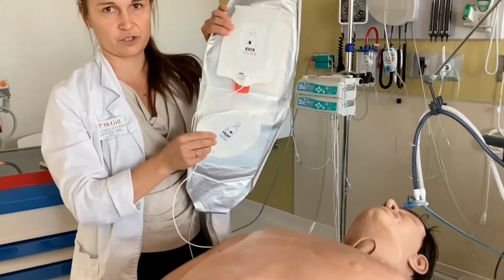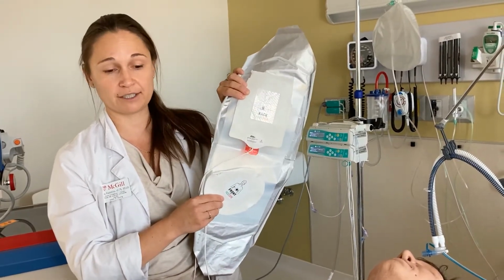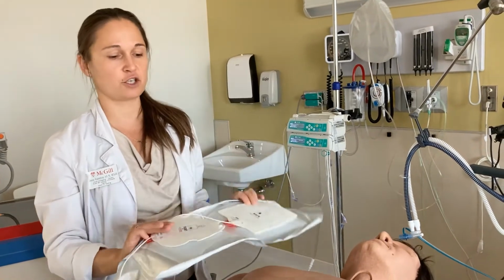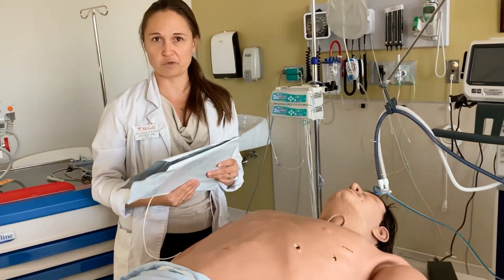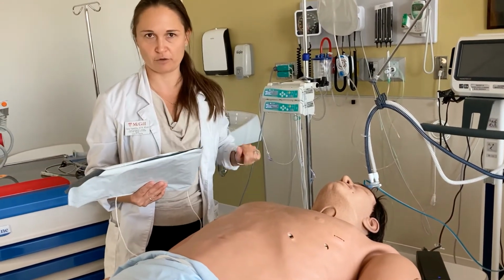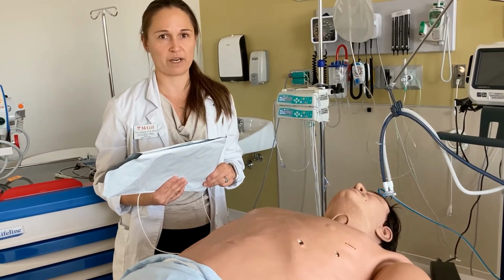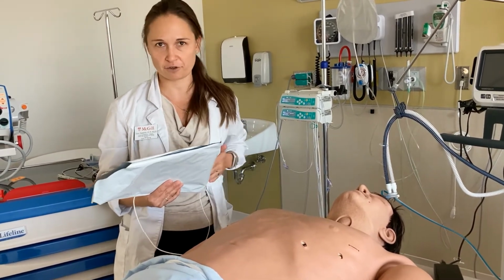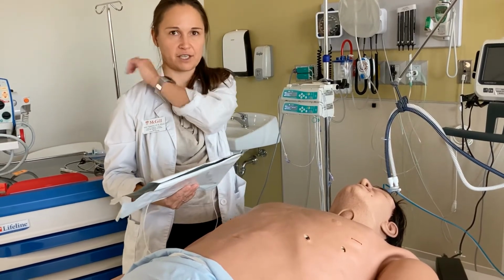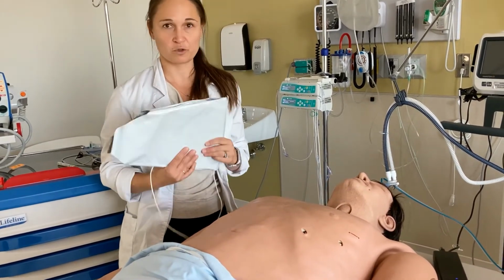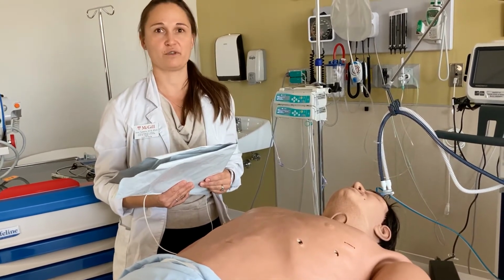On top of the pads, you will also see that the placement on the patient's chest is very clearly described. In general, there are two types of placements. There is the anterior placement, where both pads are placed on the anterior of the patient's chest, and there is the anterior-posterior placement, where one pad is placed on the anterior chest at the apex of the heart, and the other one is placed on the right at the scapula. So those are the two options.